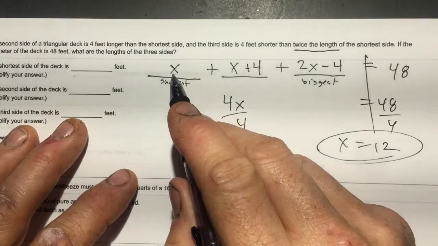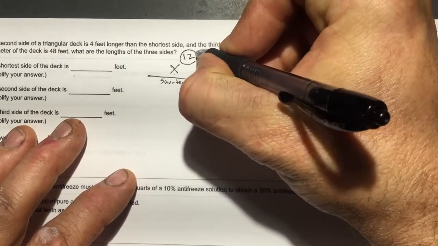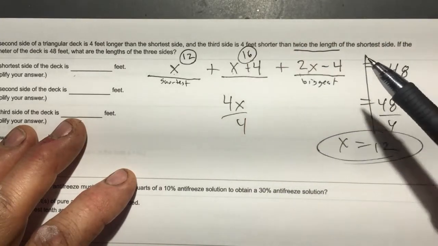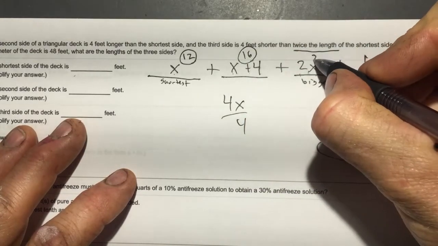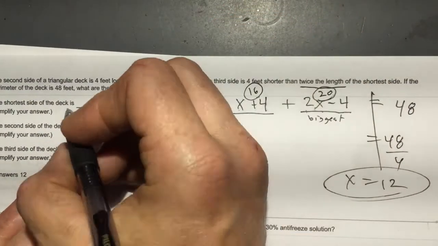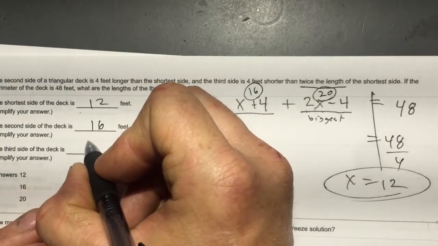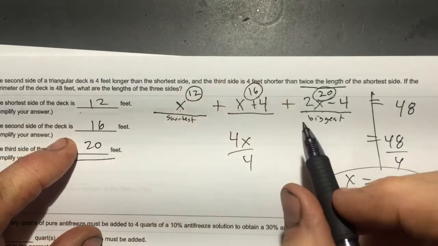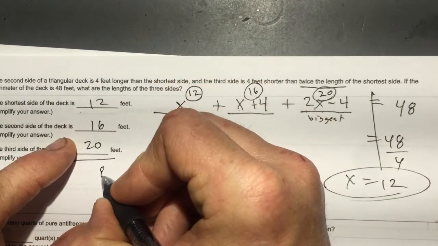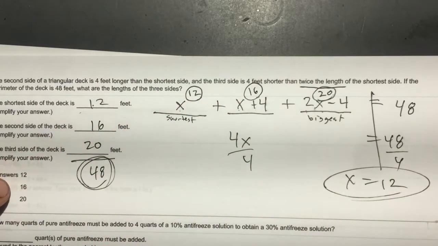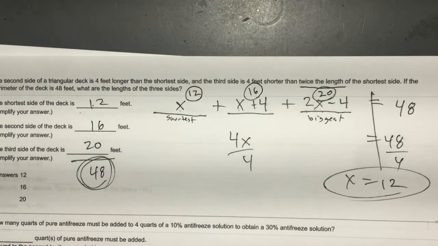That means this side is 12. I'm going to put 12 right here. This is 12 plus 4, which is 16. And 2 times 12 is 24, minus 4 would be 20. There's what my 3 sides are: 12, 16, and 20. You should be able to add those up and it should be 48. 2 plus 6 is 8, 1 plus 1 plus 2 is 4, and yes, they do indeed add up to 48. And these are the answers. We got this right. So that's how you would tackle this problem.